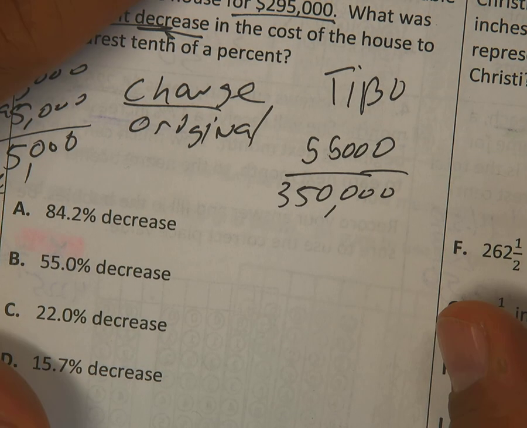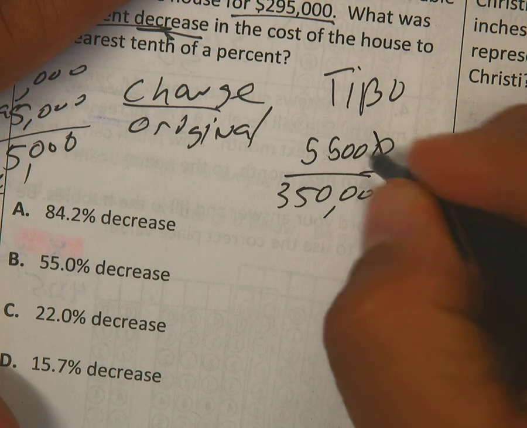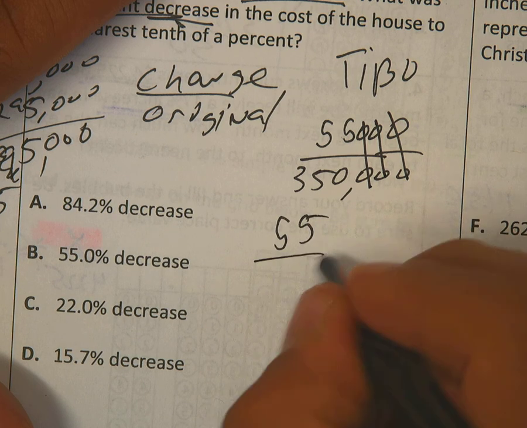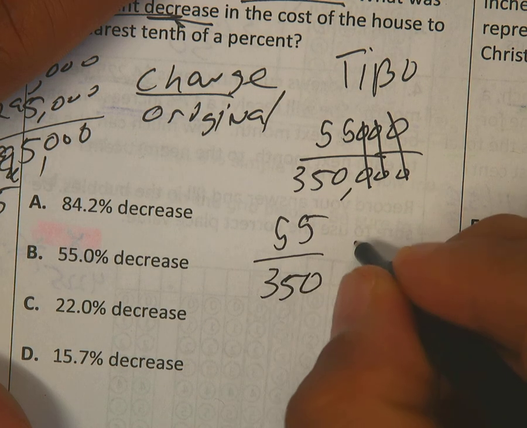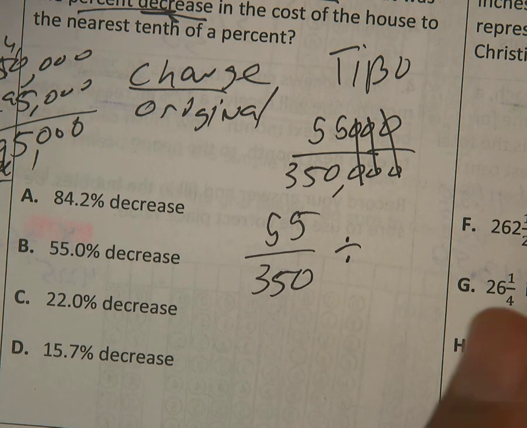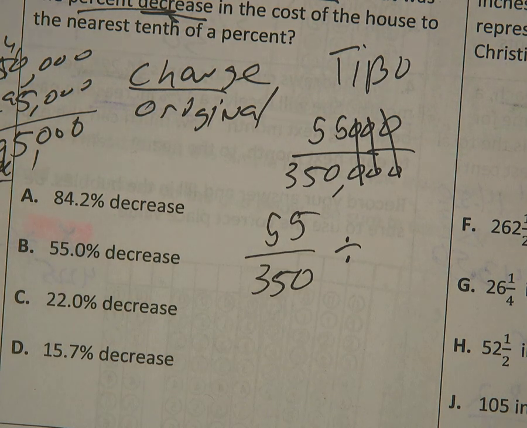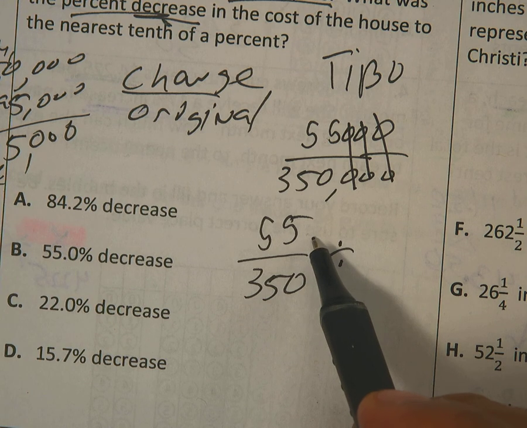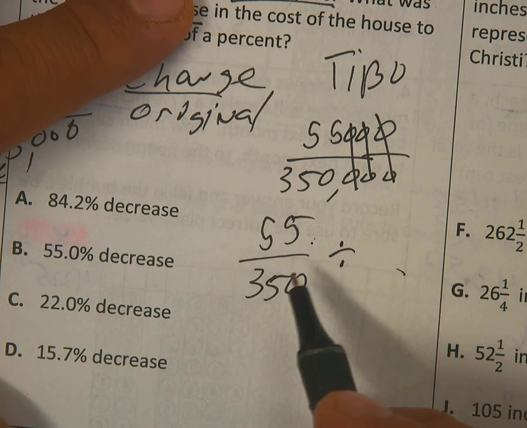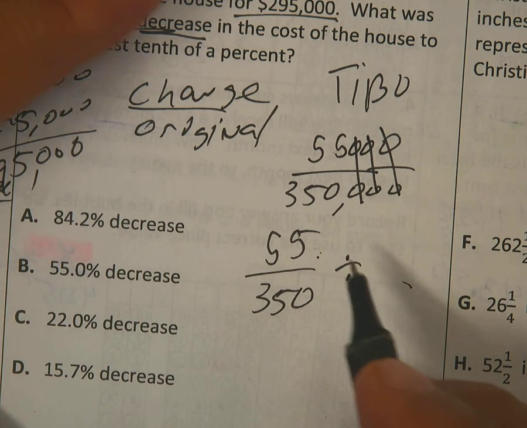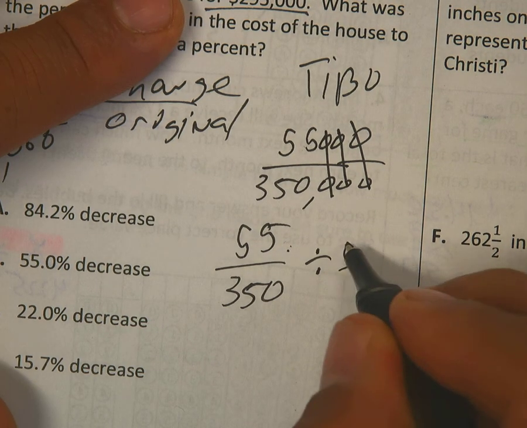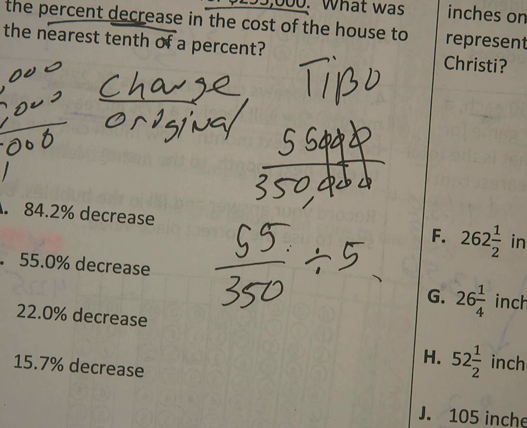Okay. So I can cross out 1, 2, 3. And so I have 55 divided by 350. I can simplify it by what? Think about it. We use quarters all the time. Or 5s. How many nickels in 55 cents? How many nickels in $3.50? So think about that, okay? And then once you get the decimal, you move it 2 times to the right to get the percentage, and you'll get your answer. Okay.